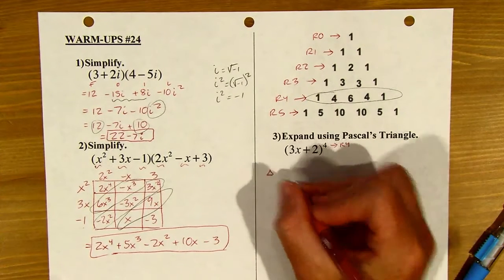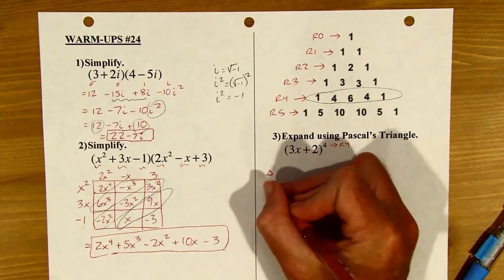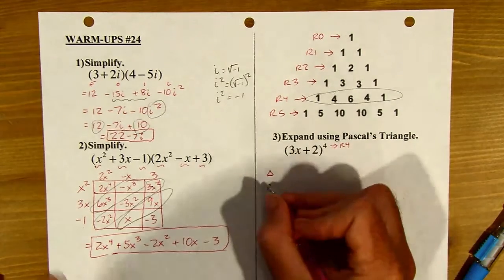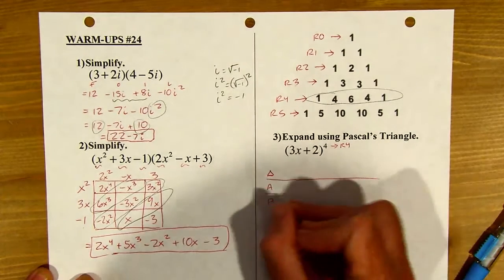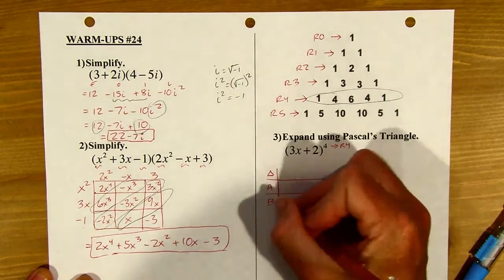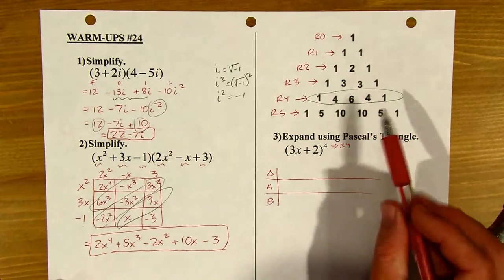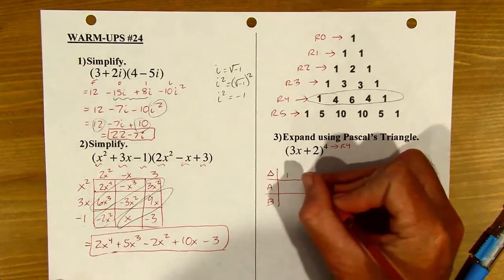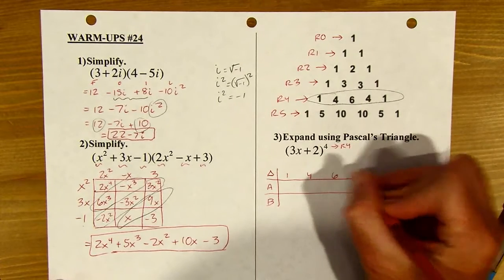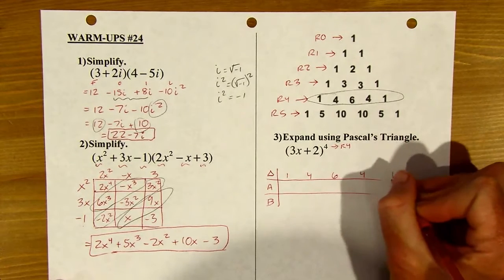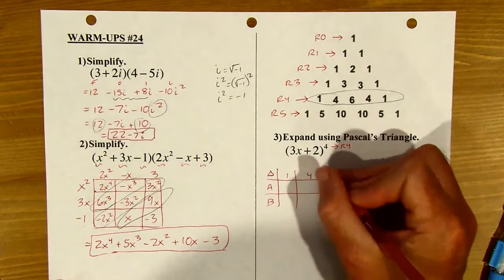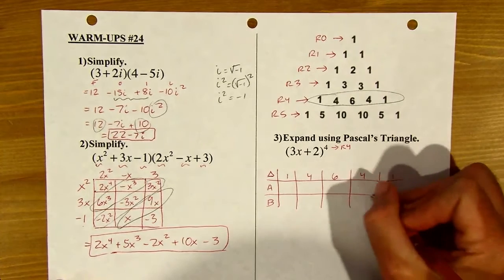I've got a little triangle symbol and then A and B, okay? And I'll explain what the A and the B are later. But let's start with the triangle. Those are just going to be the coefficients from row 4. So I'm going to write them in here. I'll space them out a little bit to give myself room in the other rows. Okay. And then I'm setting up a chart like this.